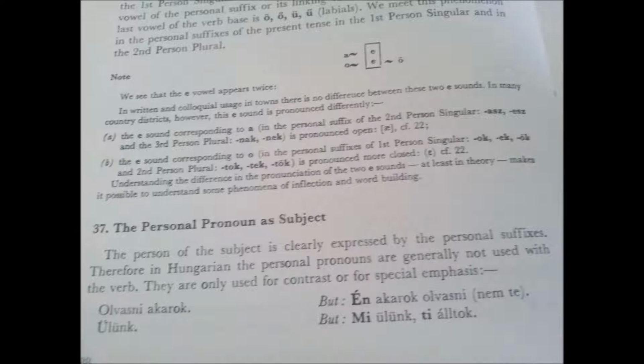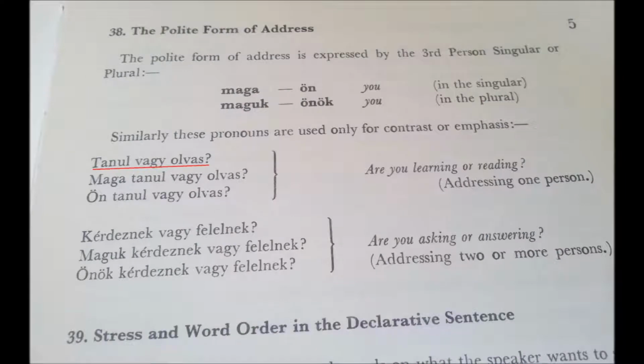On the top of page 89, we see the polite forms of address, maga and ön. They are put into examples. Tanul vagy olvas. Are you learning or reading? And if you want to say this politely, you just put the word maga at first. Maga tanul vagy olvas.